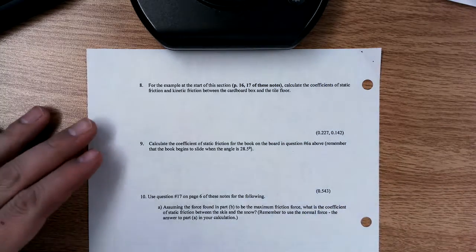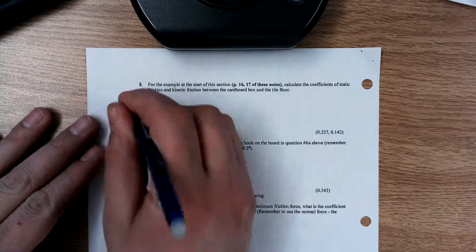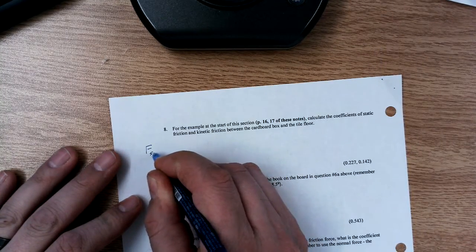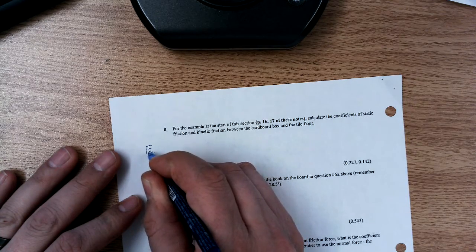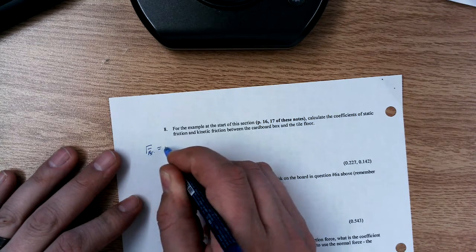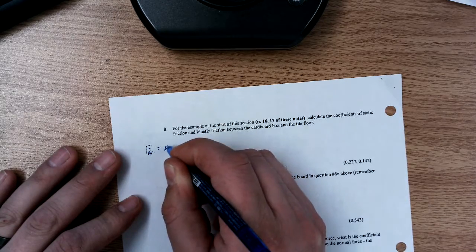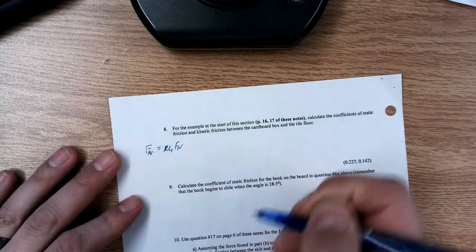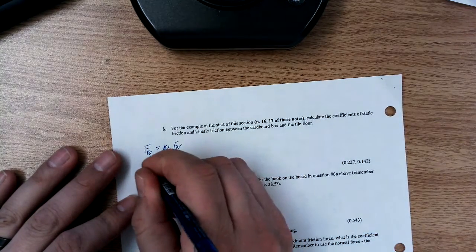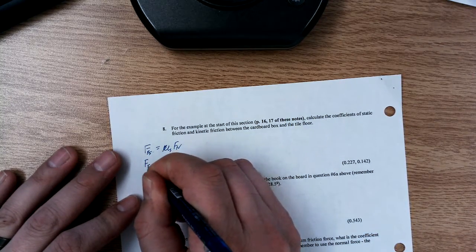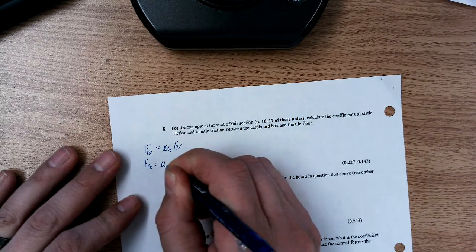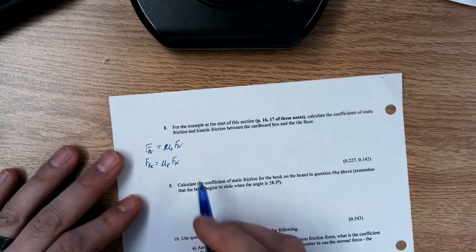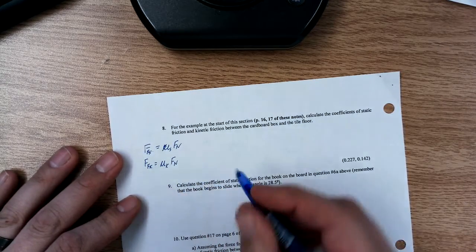Okay, so first, again, our formulas. Our force of static friction is equal to the coefficient of static friction times Fn. And then the force of kinetic friction is equal to the coefficient of kinetic friction times Fn. So in order to find either of these, we first have to find our Fn.